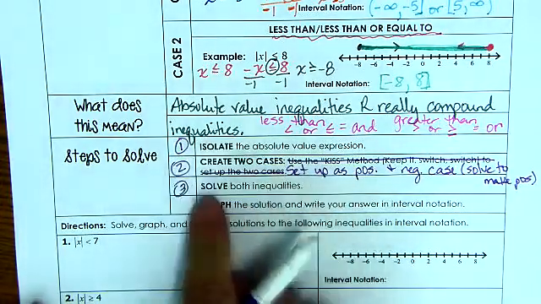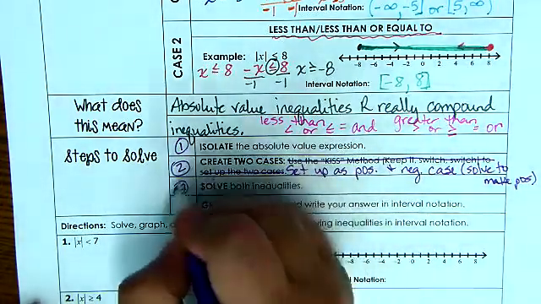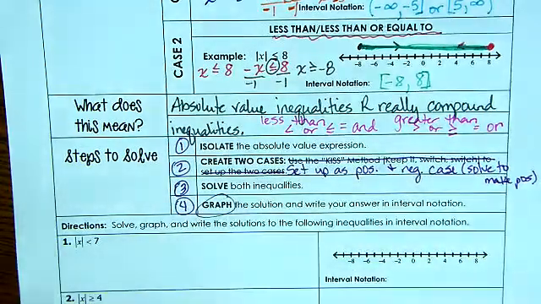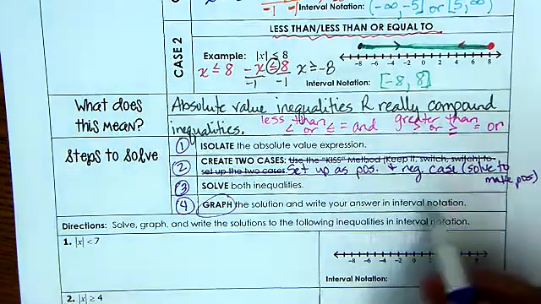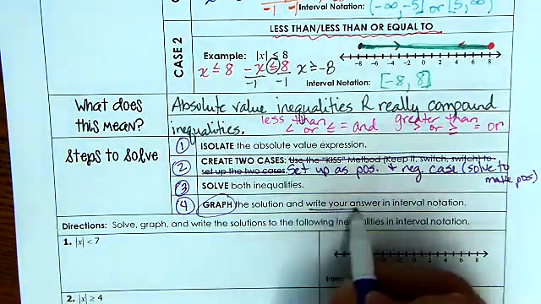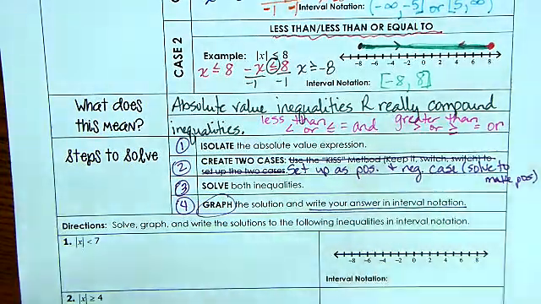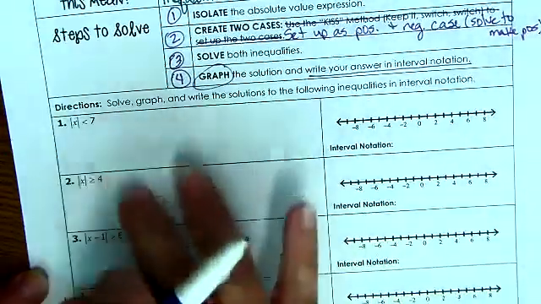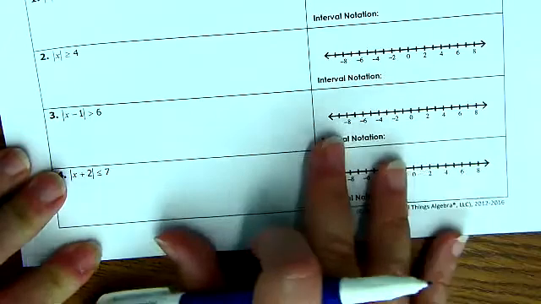And then step three, we solve both inequalities. And then we have step four where we have to graph. And you also need to make sure that you write it in interval notation. All right, here we go. Let's work some examples now. I'll jump down and look at number 3 because number 1 and number 2 were just like the examples that we did up above. So we're going to step up our game here a little bit.